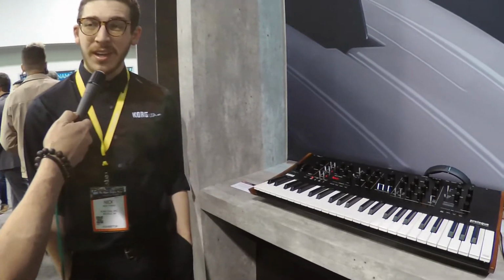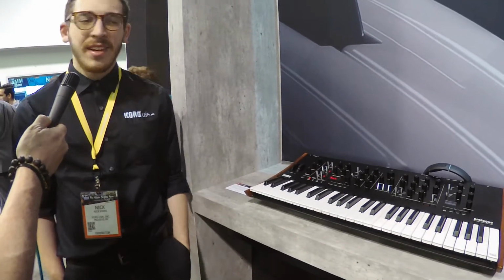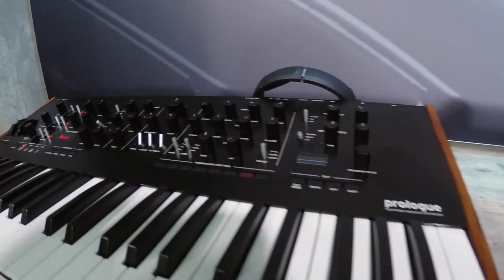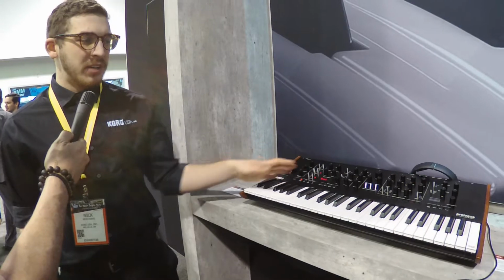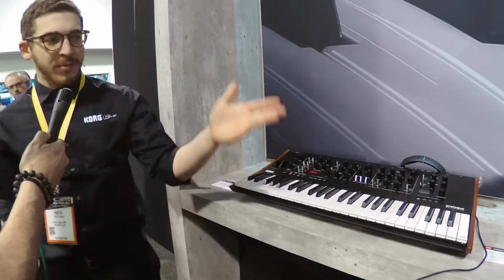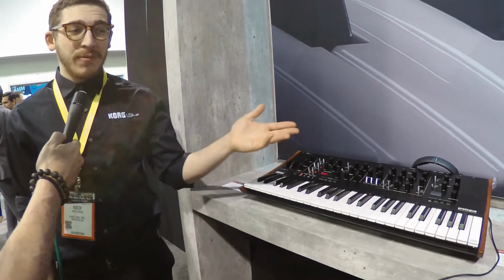Absolutely. The Prologue is our latest analog synthesizer. It's a professional performance analog synth. It's 8 or 16 voices. This is the Prologue 8 right here, which has 49 keys. There's also the Prologue 16, which has 61 full-size keys.